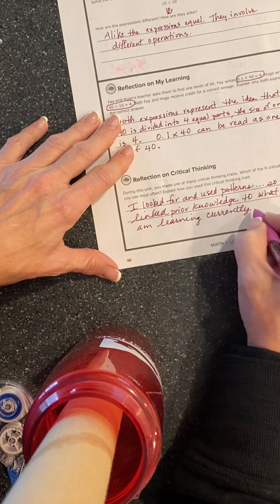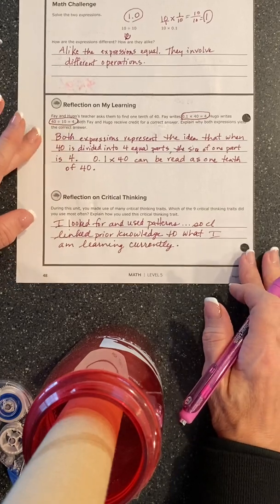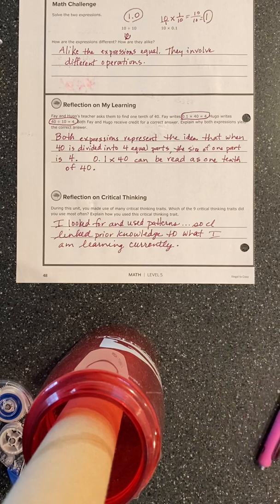And I'm going to tell you something. These pages really, really do make you think. So I hope in the long run you'll have a better understanding of this math concept.